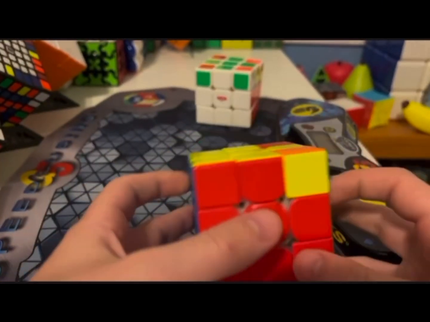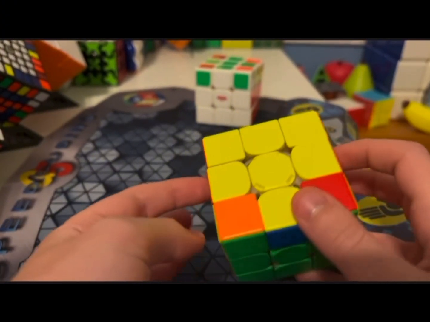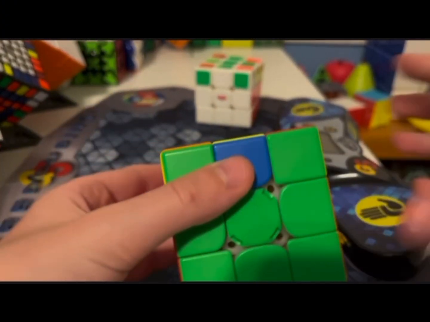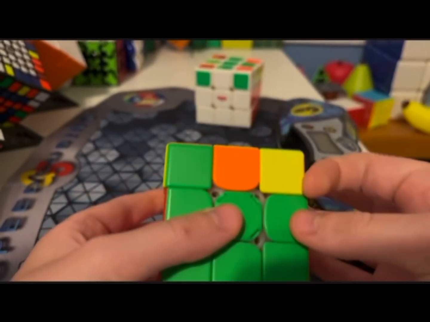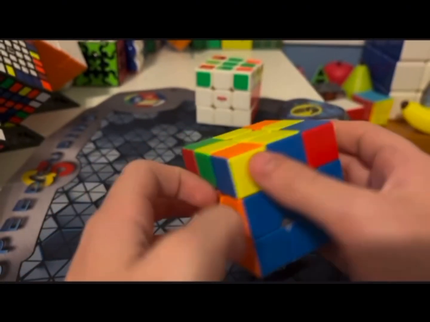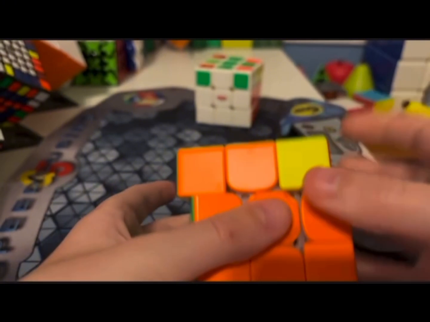Now, another case you can have is where you have the two on the opposite sides, and you're going to want to hold this on your left and right side, and we're going to do the algorithm. And then we'll have the old case we had, and you can just solve that as normal.